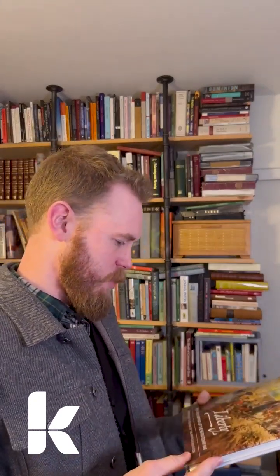Hi, just got this book for Christmas called Liberty, and it's a collection of paintings from one of my all-time favorite artists, Don Troiani. He's famous for paintings of the American War for Independence and the American Civil War. This one in particular focuses on the American War for Independence.